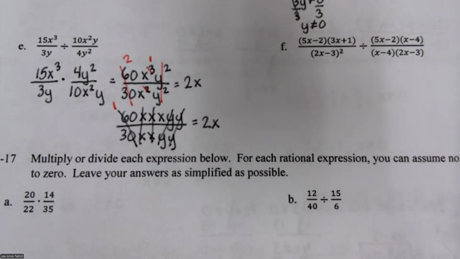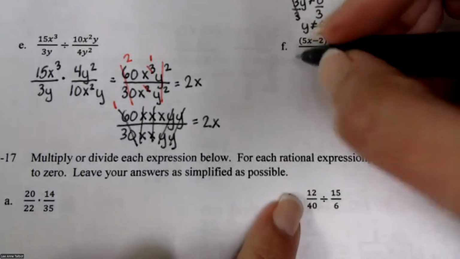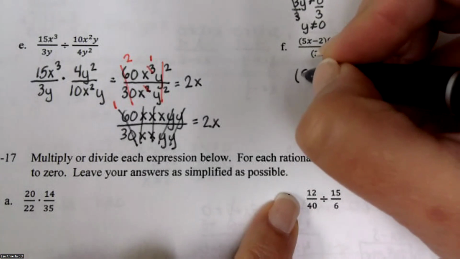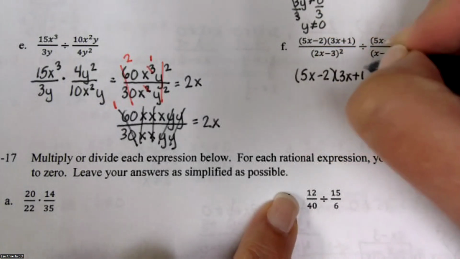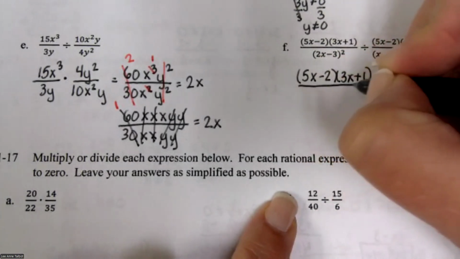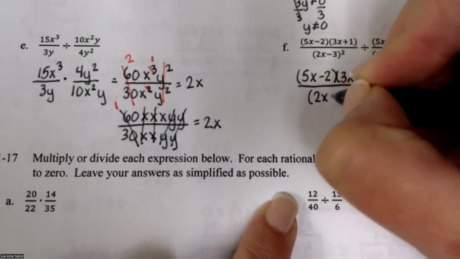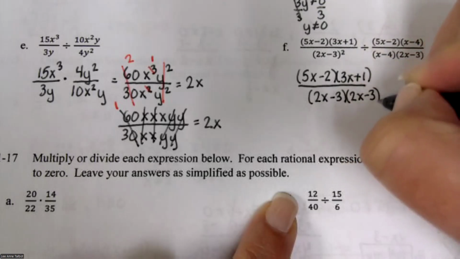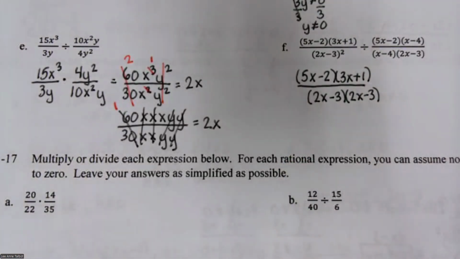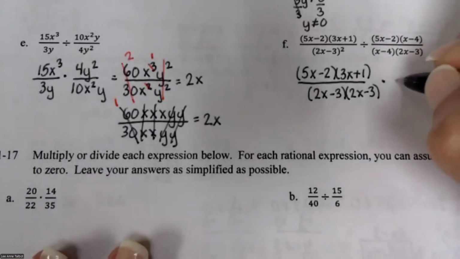Okay, last one. It's a keep change flip. I'm going to take the squared and write it twice, just because it's easier.